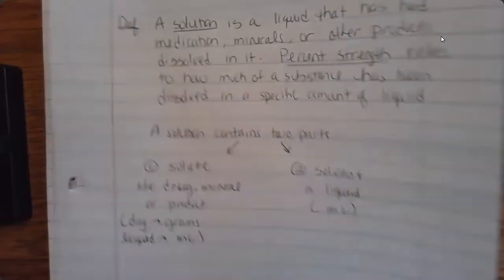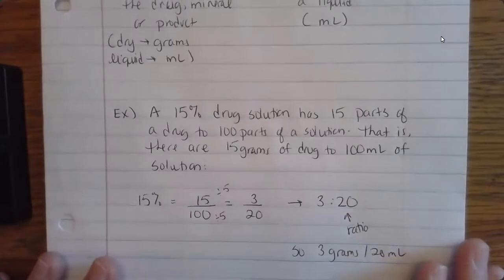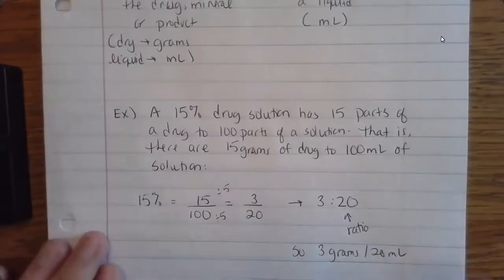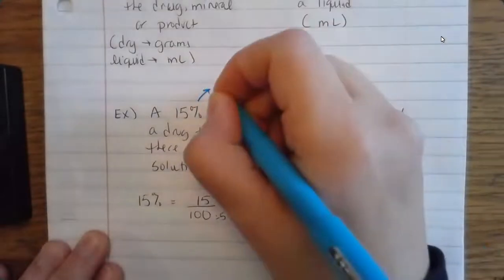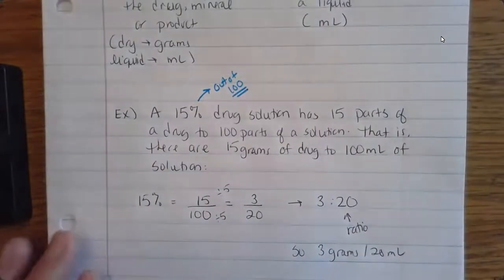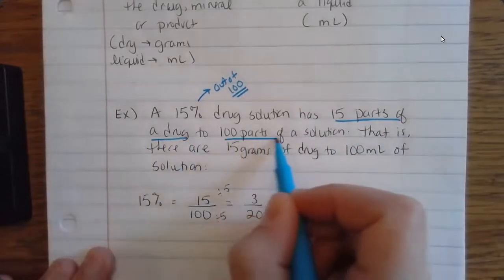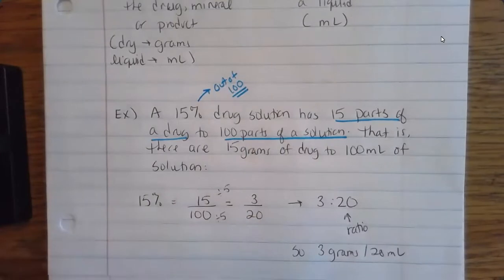As an example, let's say we have a drug that is a 15% drug solution. So remember, percent is always out of 100. So if we have a 15% solution, that means there are 15 parts of the drug or medication to 100 parts of the solution.